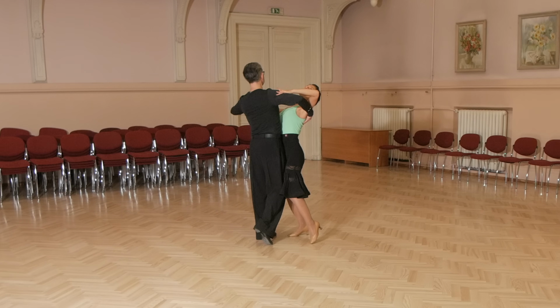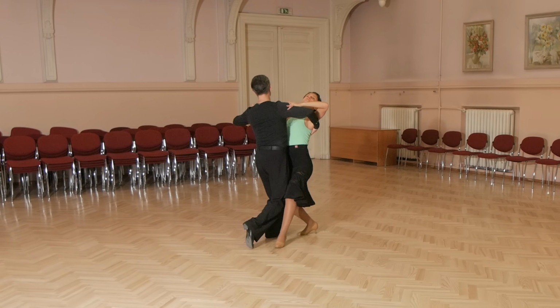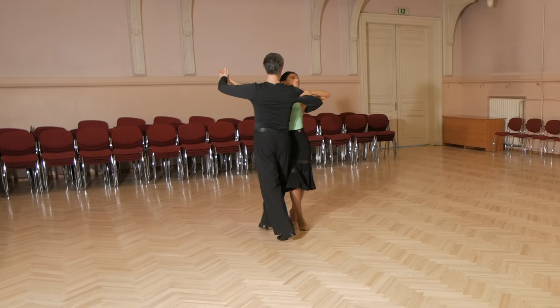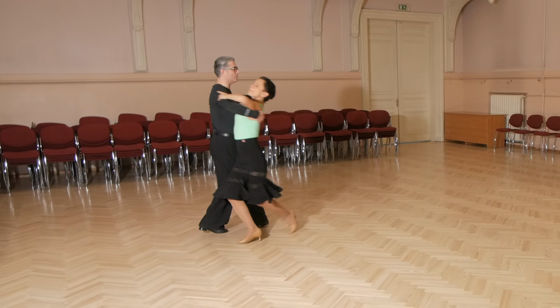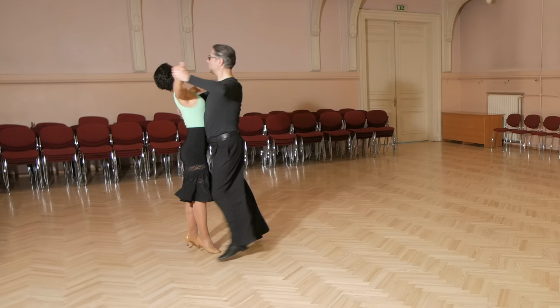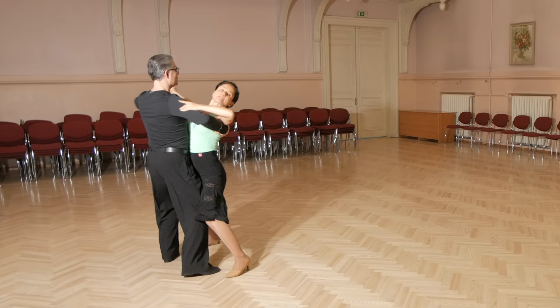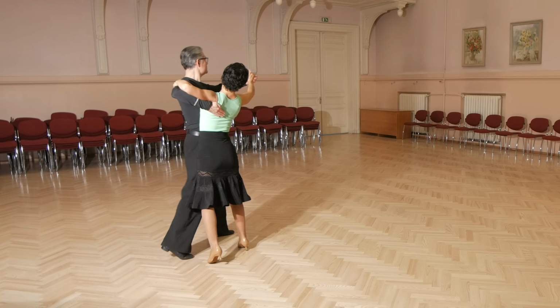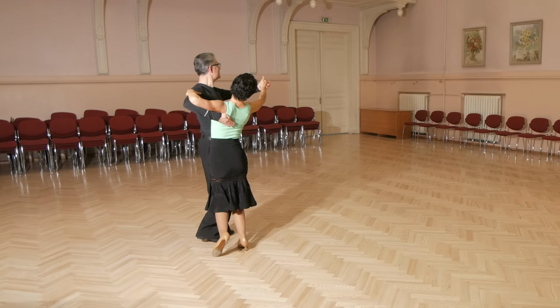Lady's steps. She starts with left foot. She goes forward, to side, back in CBMP, forward outside partner, close, forward, to side, brush and diagonally forward in promenade position.